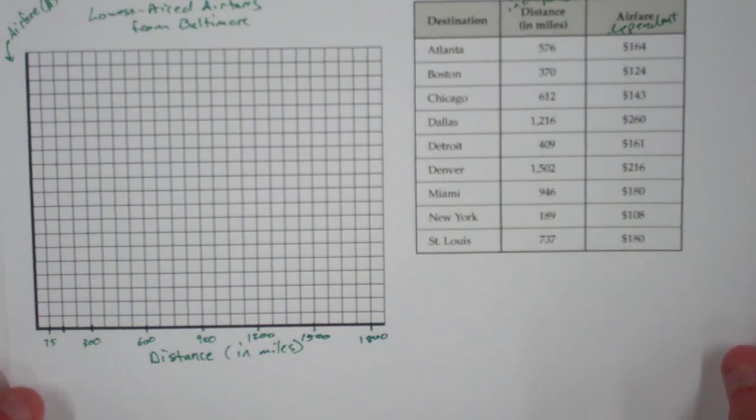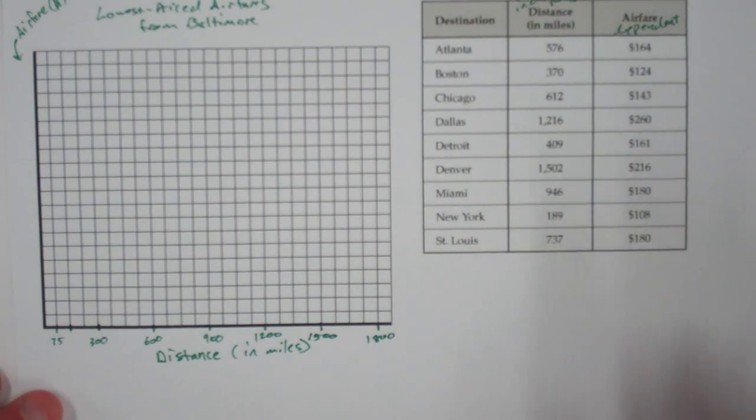Okay, so it looks like we have a nice scale going for the x-axis. Our lowest value, 189, will be like somewhere in here. And then also, our highest value, 1,502, will be over here.